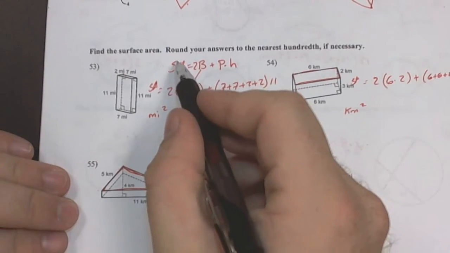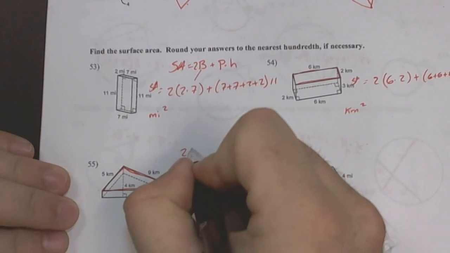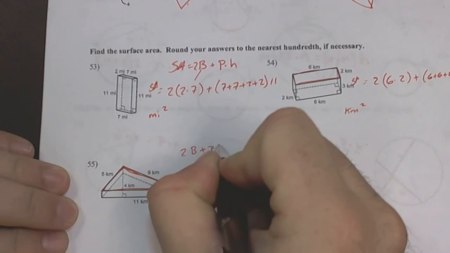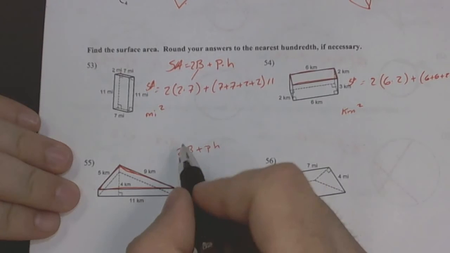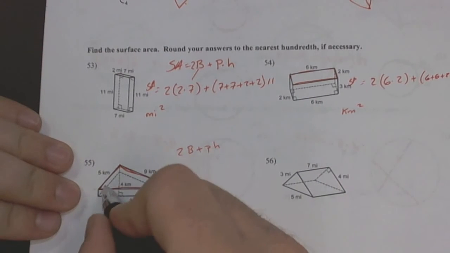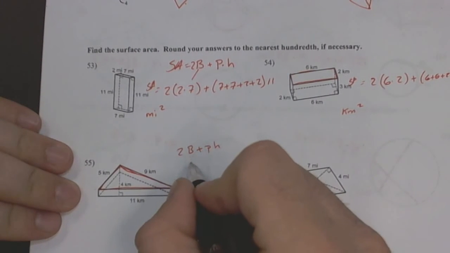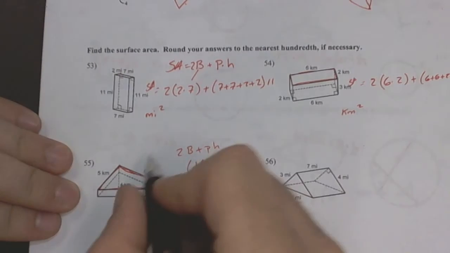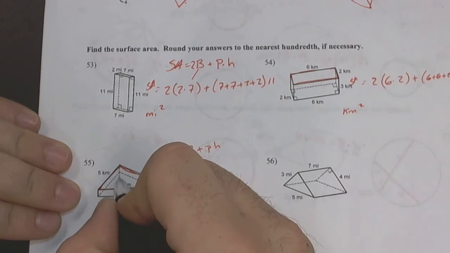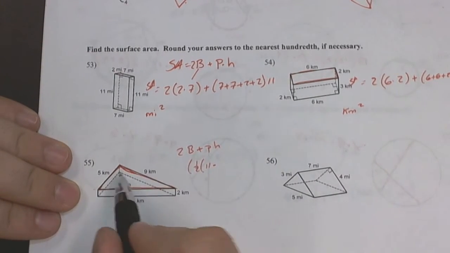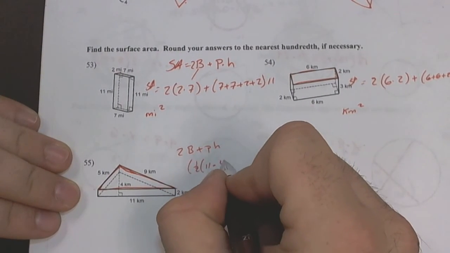So, same thing, surface area is 2 times the area of the base plus the perimeter of the base times the height of the stack of bases. So, here, I've got the area of the base. Well, this is a triangle, so the area of my base is 1/2 times the base of that triangle, which is 11, times the height of that triangle. Remember, we're talking about the triangle, not of the whole shape.